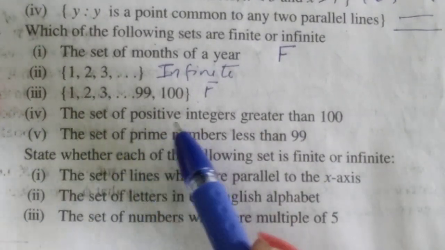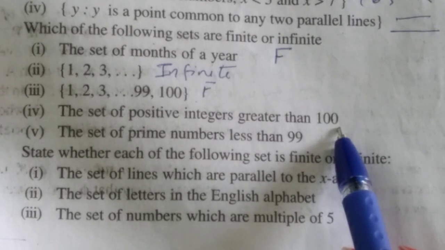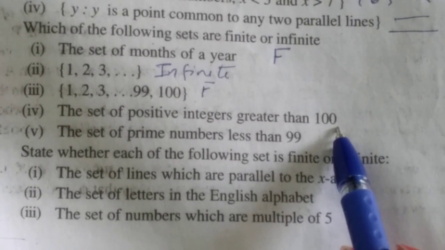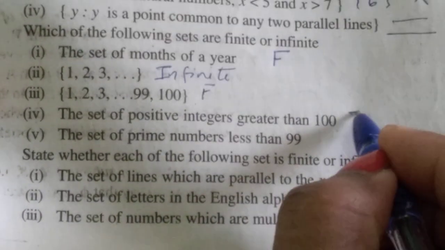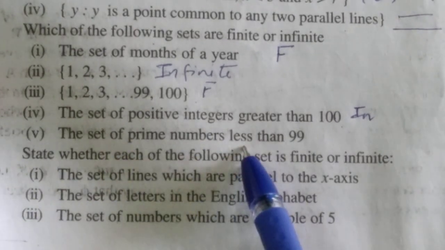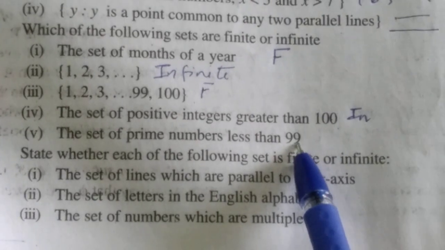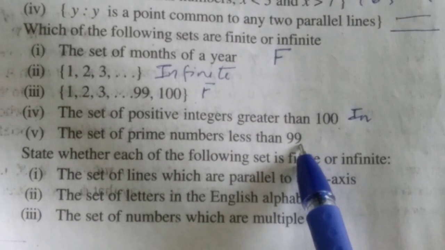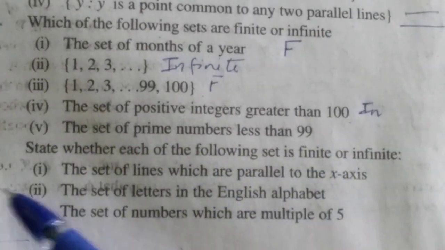The set of positive integers greater than 100. So greater than 100 we have a lot of integers. So we can say that this is also an infinite set. Now the next one. The set of prime numbers less than 99. So this is finite. The prime numbers less than 99 can be counted and it is a finite set. Yes, this is done. So now next question.